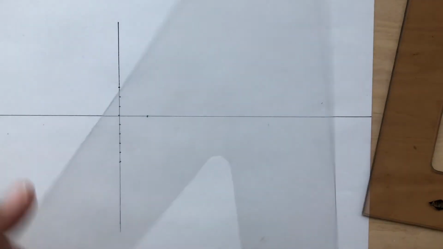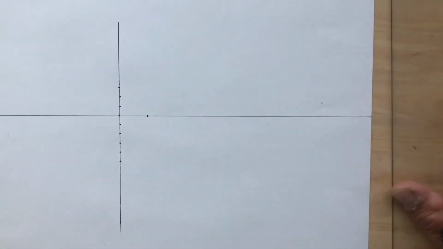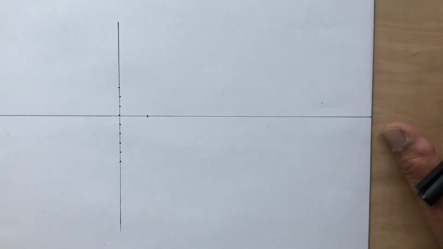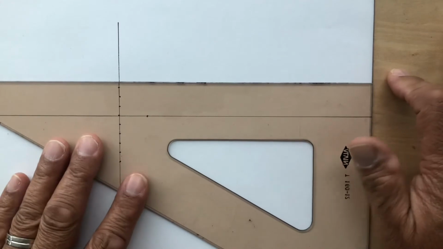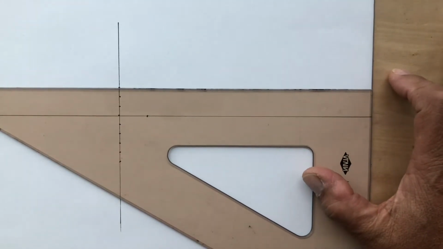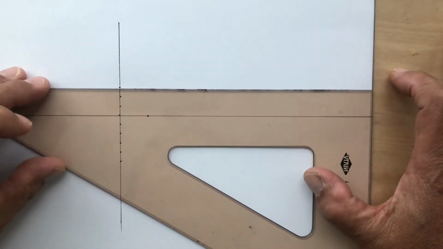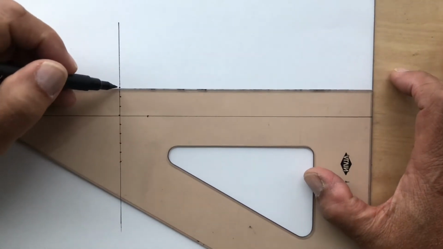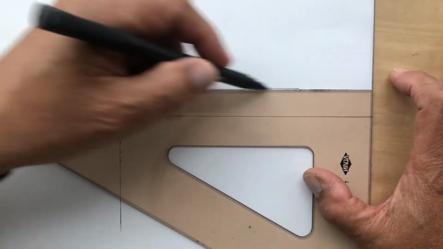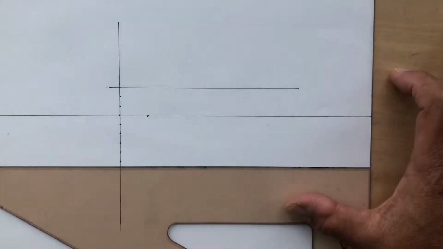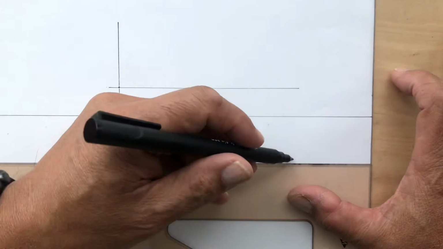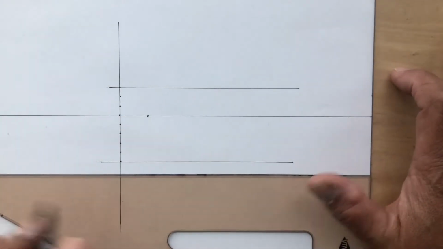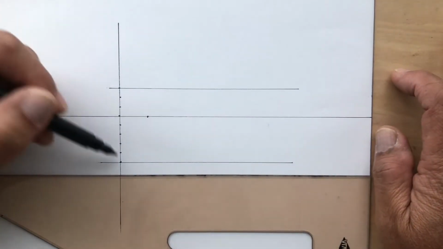Let's take our triangle again, put it off to the side. Make sure again it's parallel to our sheet of paper. And I'm going to draw a line at the top and the bottom. That's the top. That's the bottom. Okay, so this represents the height of our wall.